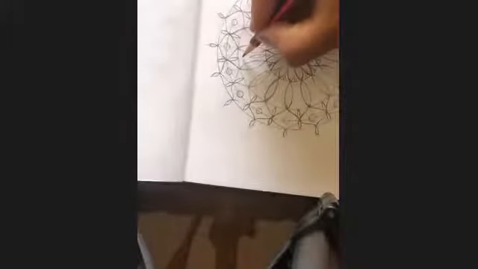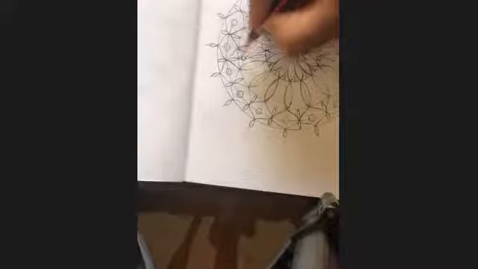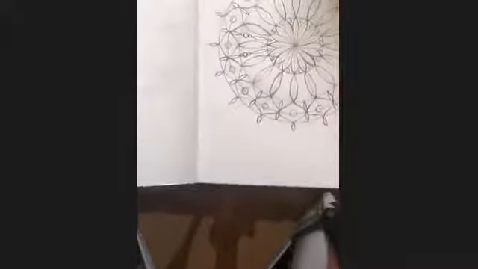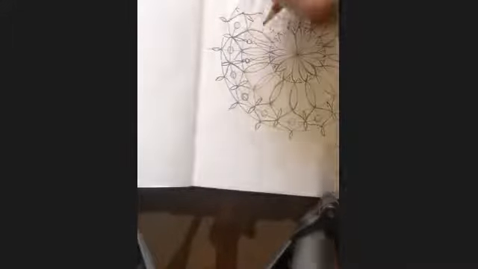See the distance? We will be drawing 3 circles in here, but we will draw the biggest circle first and then we draw the smaller ones. We draw a longer petal.